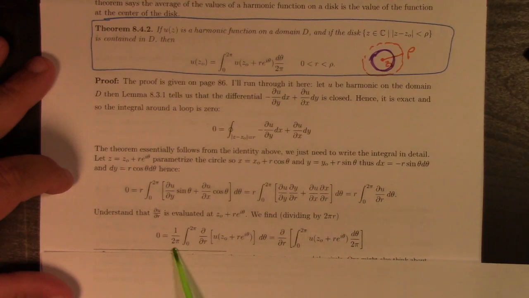Divide by 2 pi r, I get 1 over 2 pi, partial r of that. Then, and here I'm using a theorem of analysis that we ought to prove in the real analysis course, which is that given a certain condition on u, we can commute the integration and the partial differentiation like so. So I can pull the partial derivative out. And after having done that, what are we looking at?